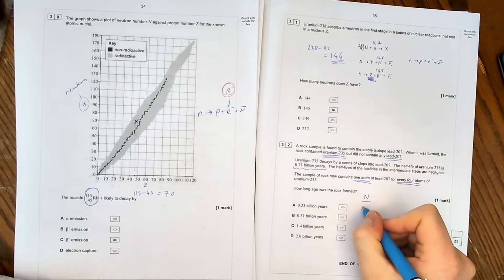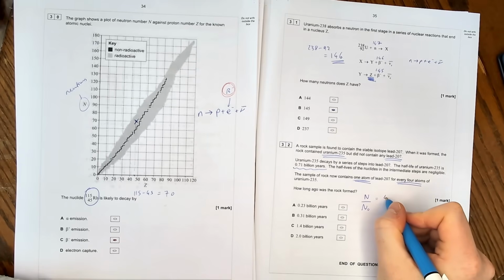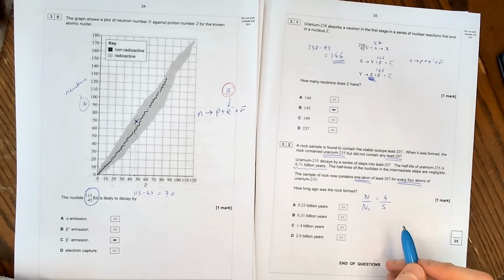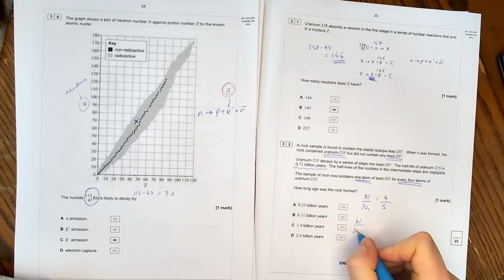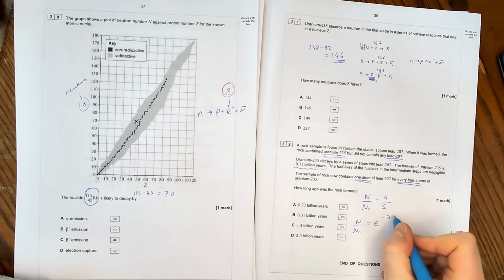The ratio N over N0 is going to be basically 4 over 5. So one atom of lead for every 4 atoms, there's basically 4/5 of it. It's going to be uranium. So 4 versus there was 5 initially. So what we're going to do is basically use, as you might be able to guess, the exponential decay equation. So N over N naught equals e to the power minus decay constant times time.